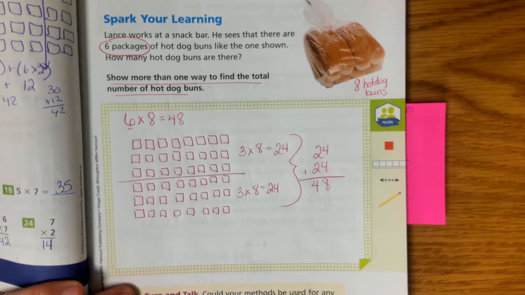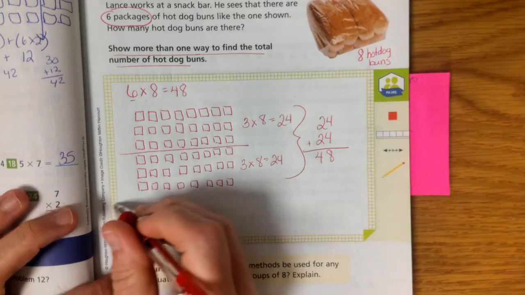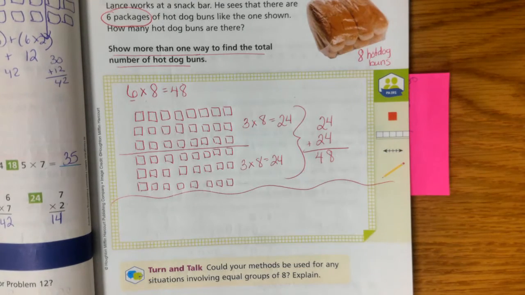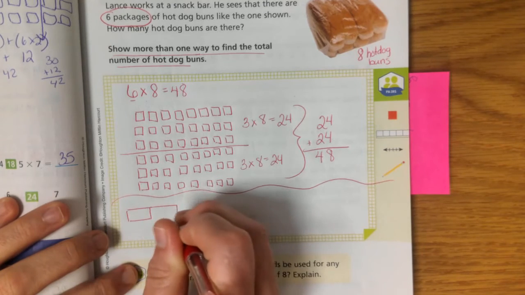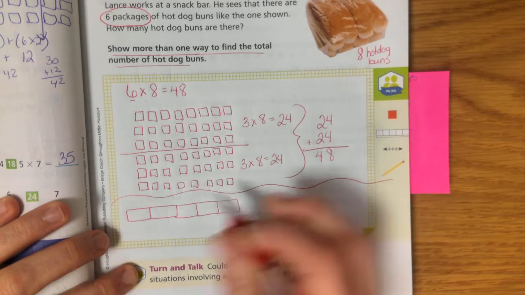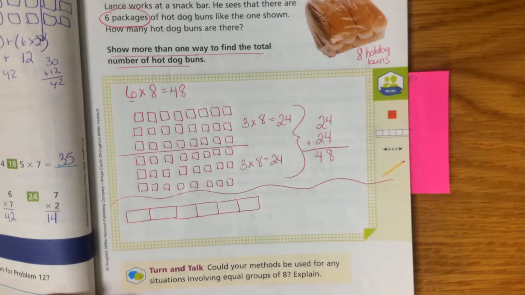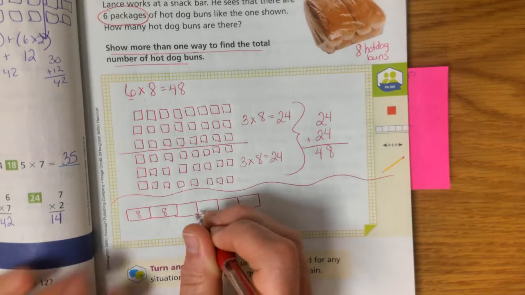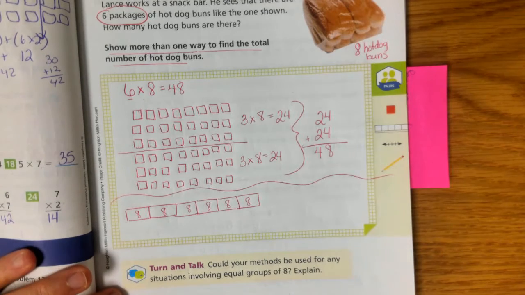Now that's one way we could show this. Another way we could show this is, I'm going to draw a line to show our second way. We could show this using these. Remember when we did this? That's why we need 1, 2, 3, 4, 5, 6 of them, right? And inside each one of these, there is 8. It's our bar graph, right?